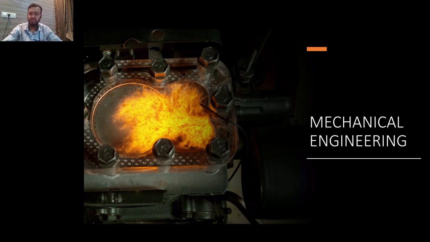So in mechanical engineering, what we do is use thermodynamics to help convert energy from one form to another. We primarily use it as in the example shown. You're using chemical energy and trying to convert that chemical energy into some sort of mechanical energy.